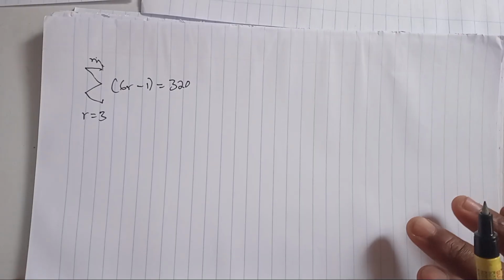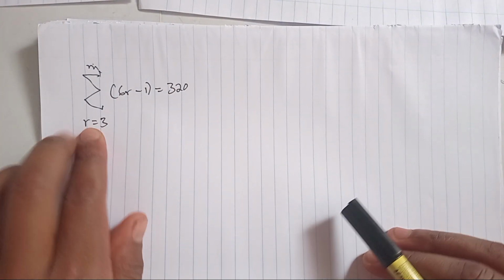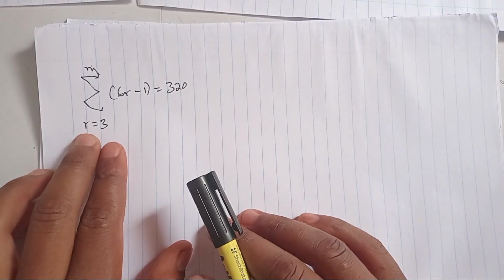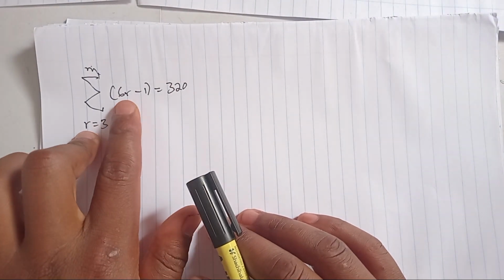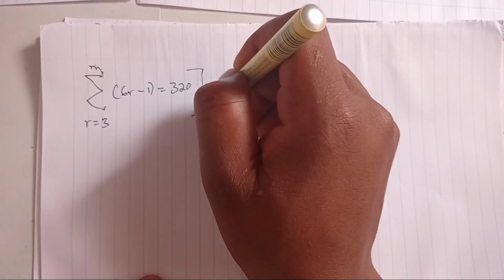Now we follow the very same steps, guys. Since here the R or the variable here is not an exponent, it means that this one will be our linear series.